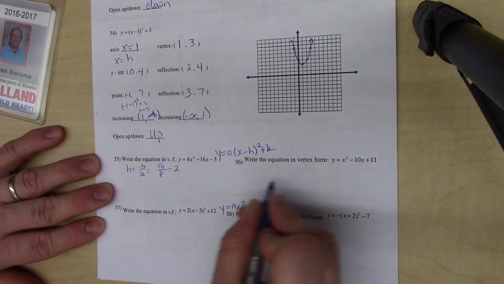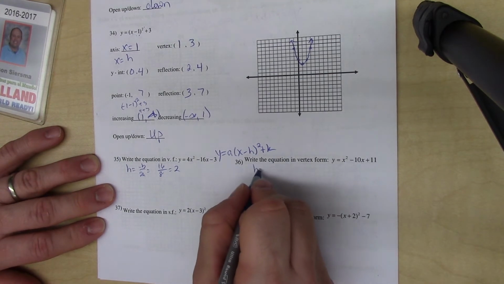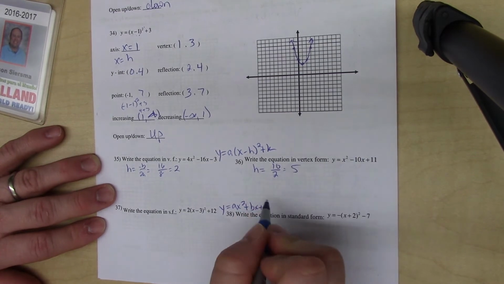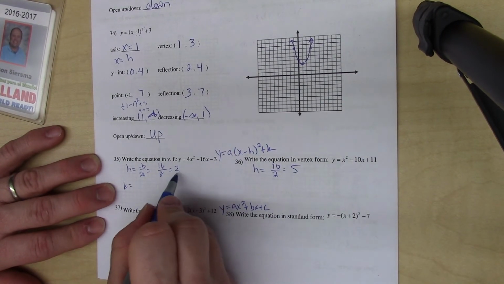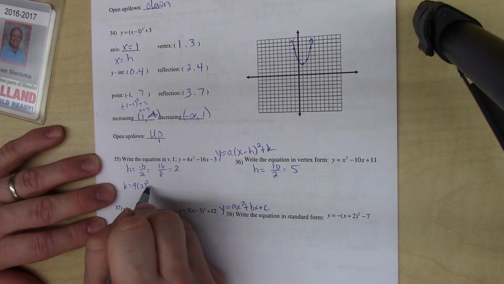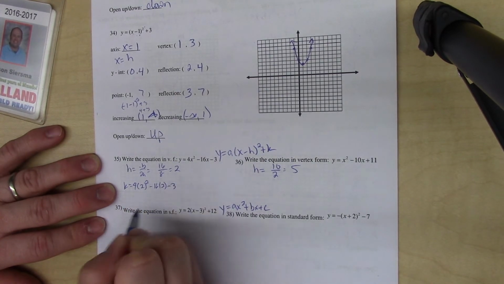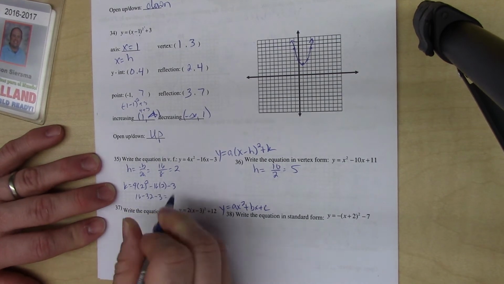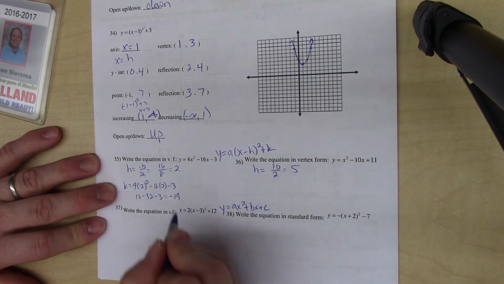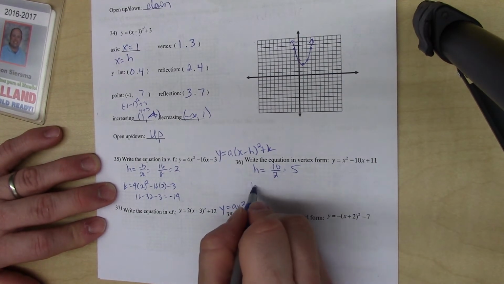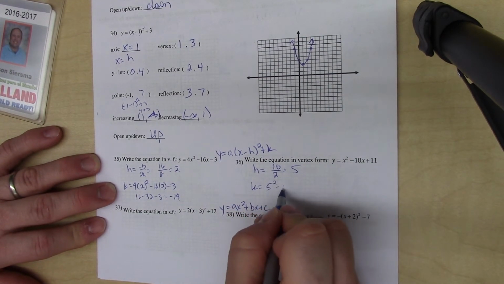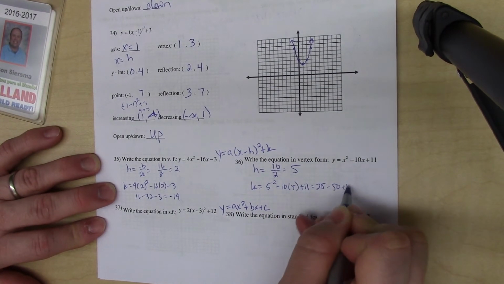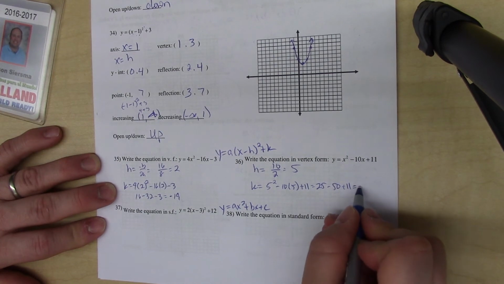I'll get to that. Matter of fact, I'm just going to do the same thing over here. The opposite of -10 over 2 times 1 is, I get 5. K is plug that number in, so I've got 4 times 2 squared minus 16 times 2 minus 3. 4 times 4 is 16 minus 32 minus 3 gives me, well, again, plug that into your calculator. Please don't try and do that math. It's negative 19. And for k over here, again, I'm plugging in 5. Negative 25 plus 11 is negative 14.